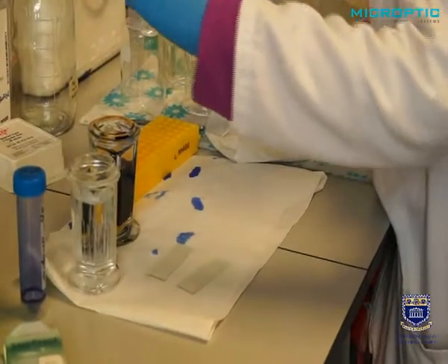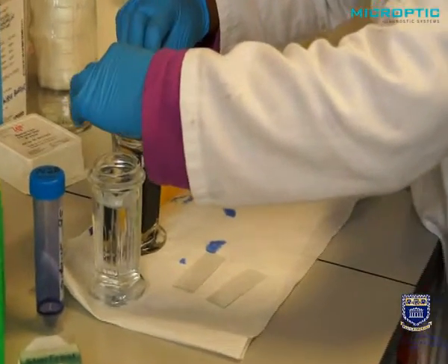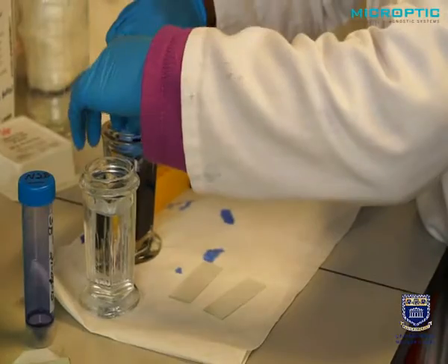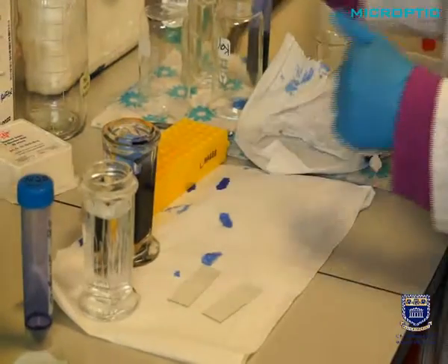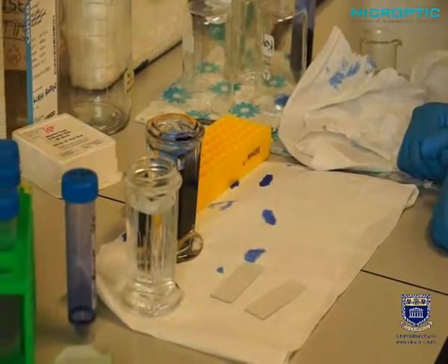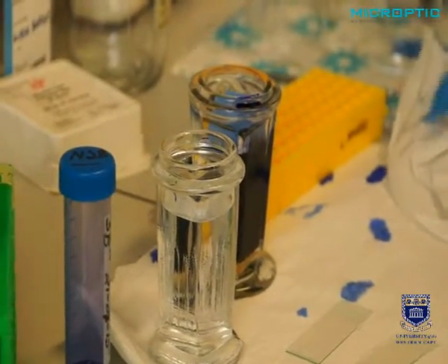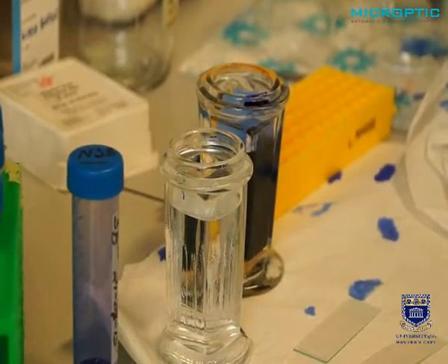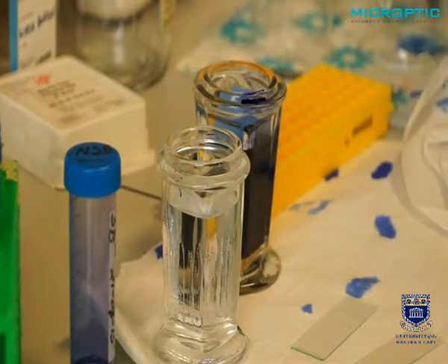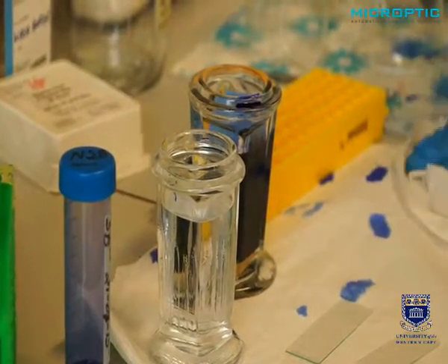Okay, Asanelli now puts the slides into the Sperm Blue, which is at room temperature, and we leave it there for exactly 45 seconds. While we're not going to do it now and just demonstrate the technique, after 45 seconds she will remove the slides.